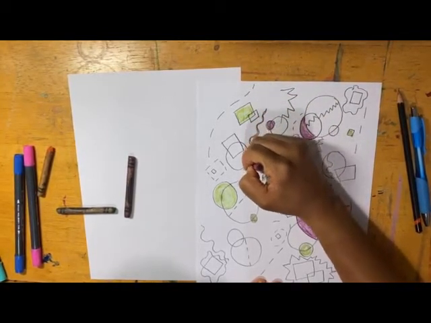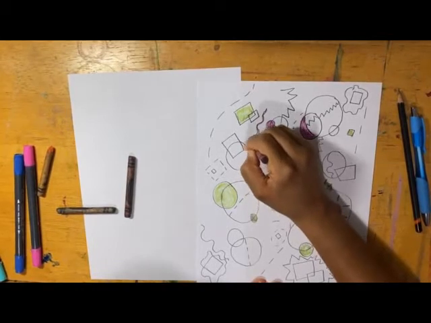I'm going along my line, my wavy line, with that same purple crayon.